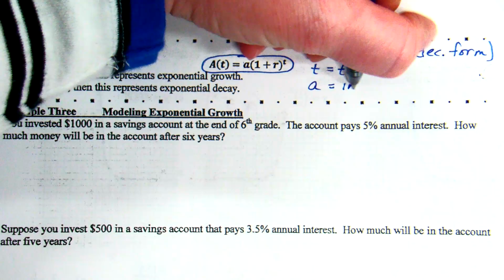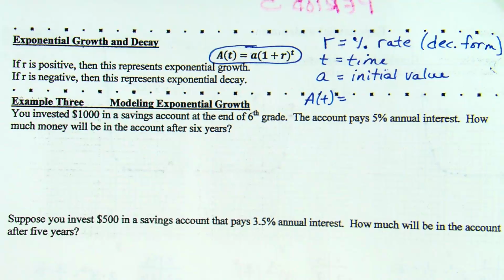So R is our percent rate, T is time, A is our initial value. And the one other thing I should probably mention, A of T. What does this equation represent? The amount after time. Okay, the amount after time. So this is going to be our balance after time. Okay, I know they say A, thus Eli said amount, which I agree.